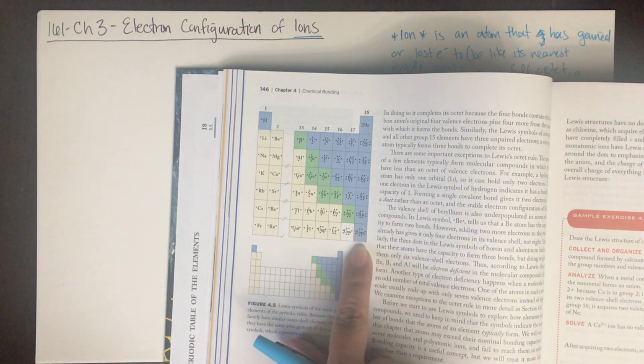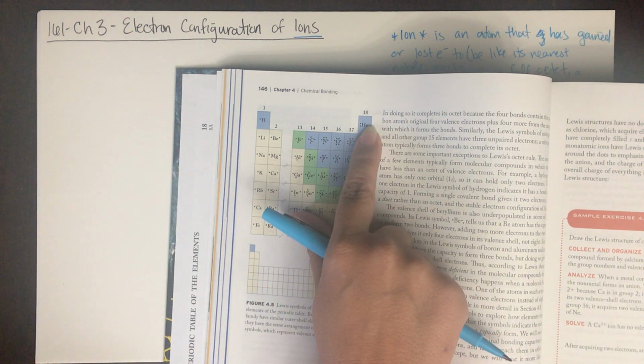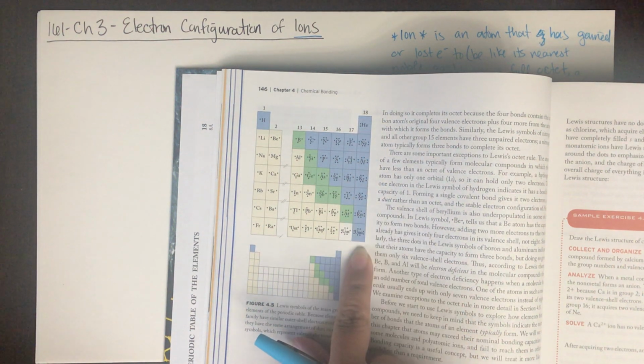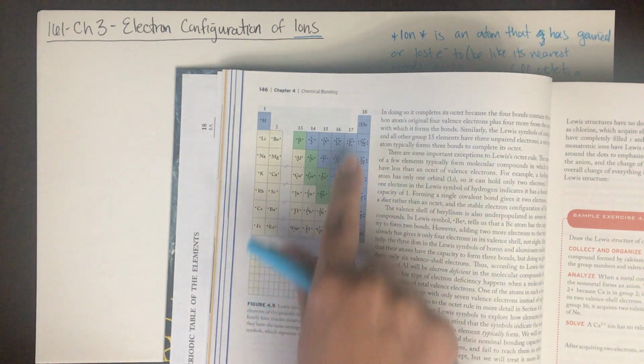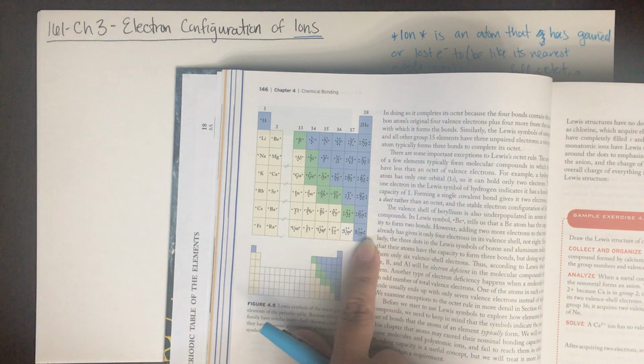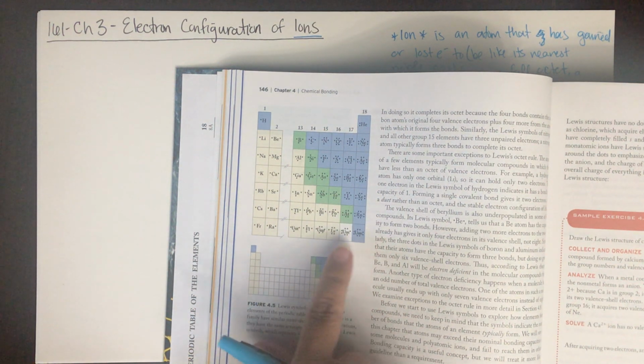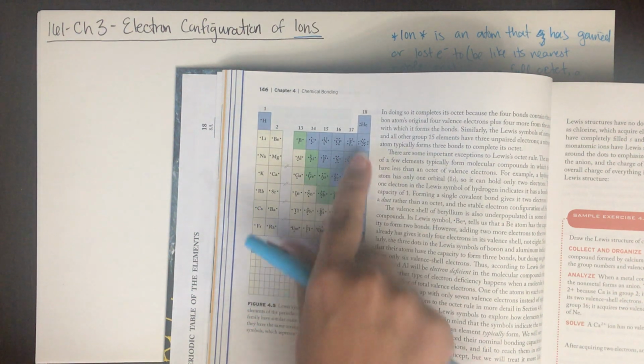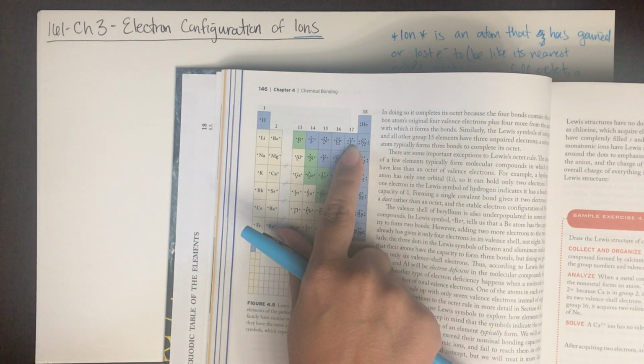So everything over here, these noble gases, these have a full outermost shell of electrons. So for helium, that's 2. That's a full outer shell. For everything else, it's 8. So what ions do is they gain or lose electrons to be like these that have the full outer shell, because that's the most stable. And that's what all of this chemistry is about, is trying to achieve a greater stability. So these ions will gain or lose electrons to be like the nearest noble gases. So we're going to go through all of this, but I just want to show you an example right here.